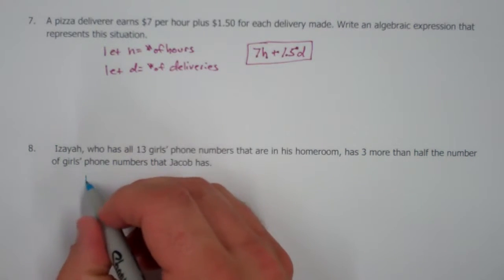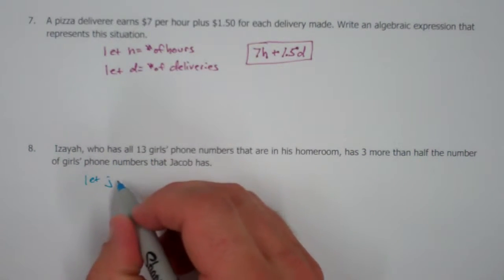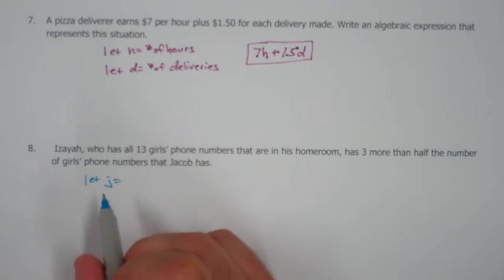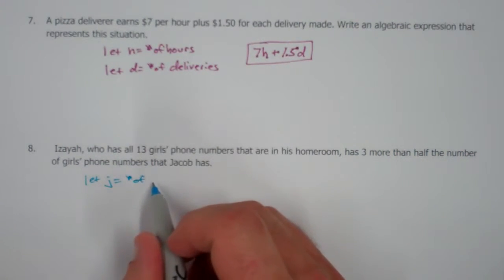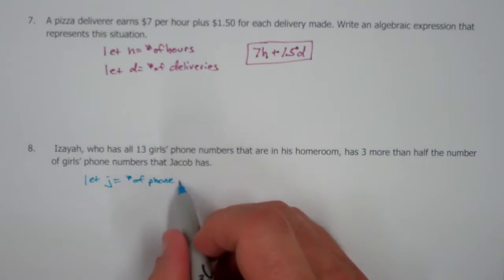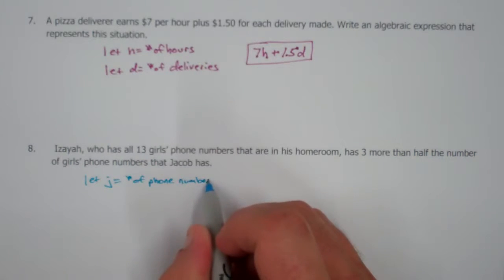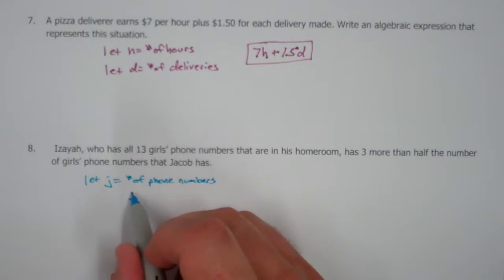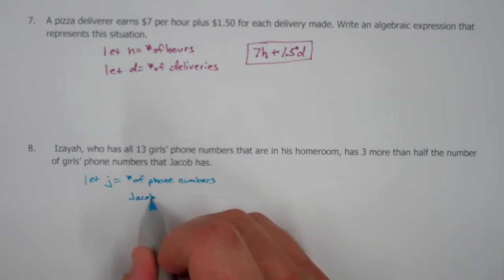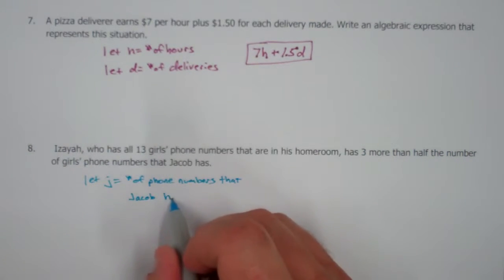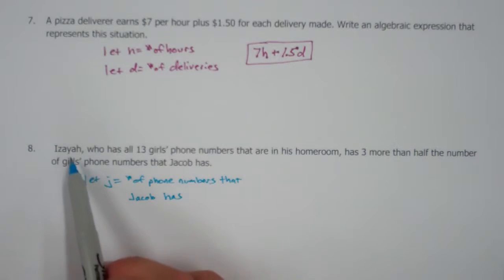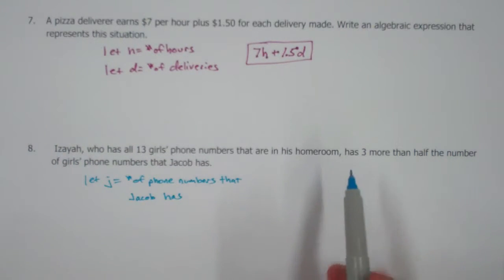So let's let J equal the number of phone numbers that Jacob has. That sounds kind of weird. Alright, we'll go with that. Okay, so Isaiah has 13 girls' phone numbers.